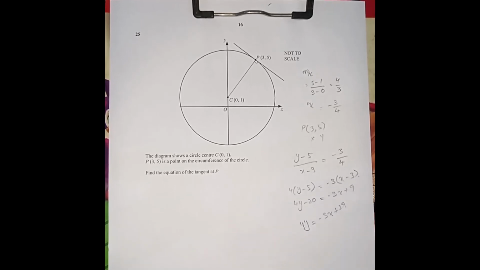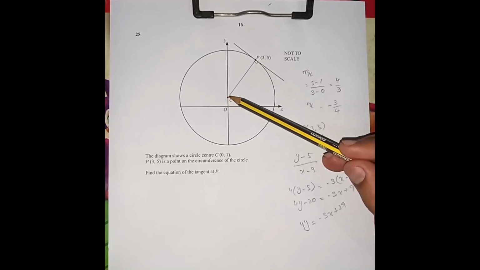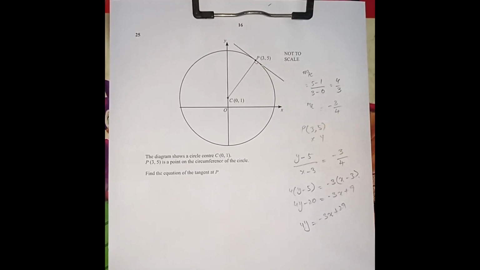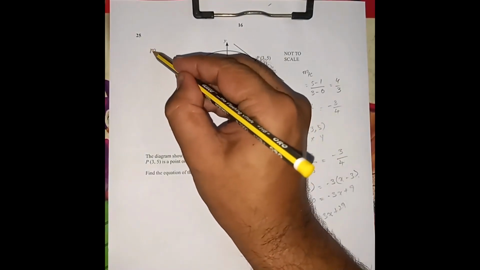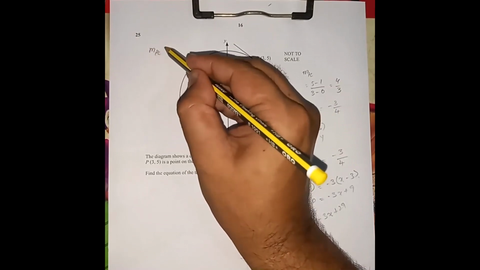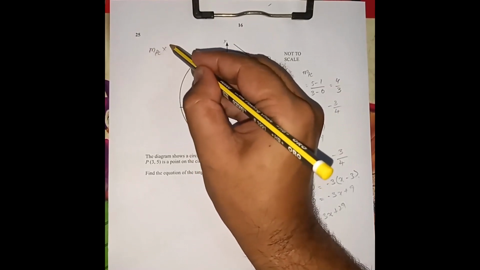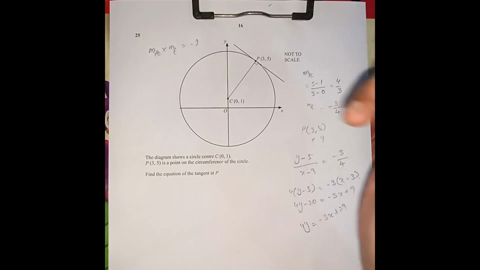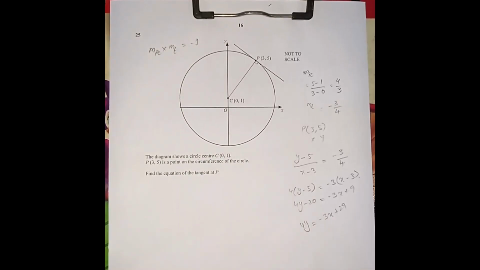So this is the answer. Actually, the rule behind this tangent is that the touching point P is joined with the center point, and the angle is 90 degrees there. So the gradient of PC multiplied by the gradient of the tangent must be minus 1. So this is the rule we have to apply for this one. After the equation, you can find its values for that.